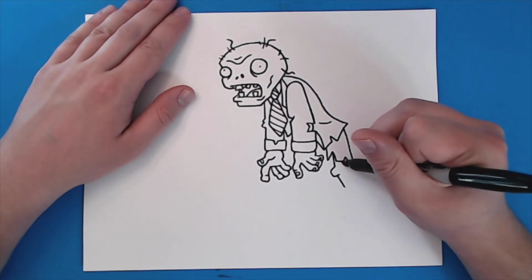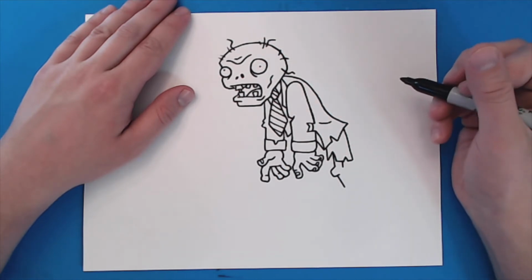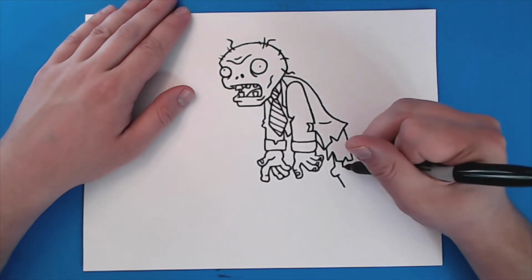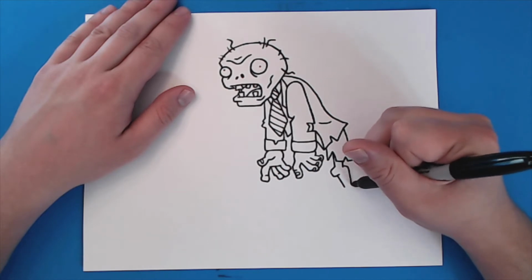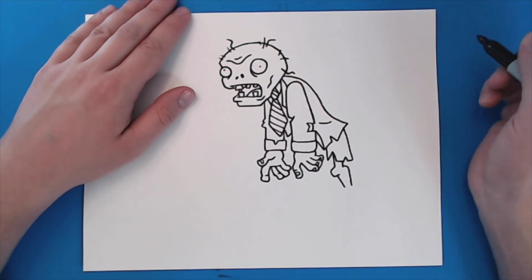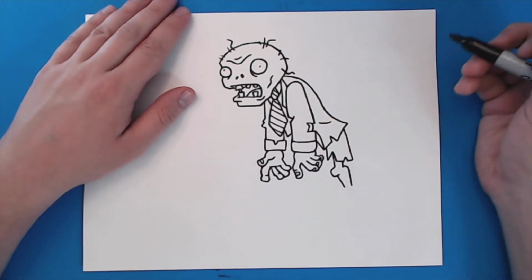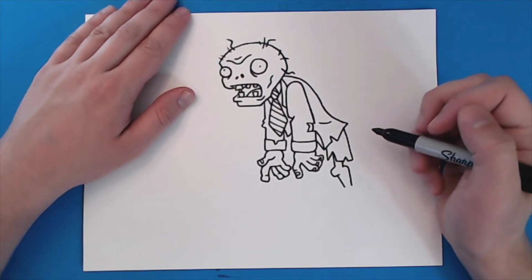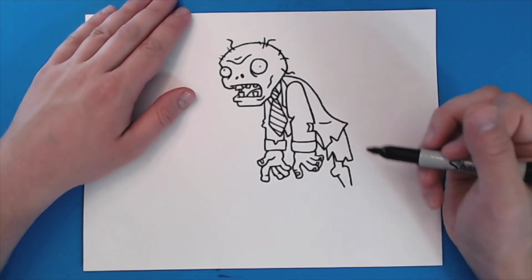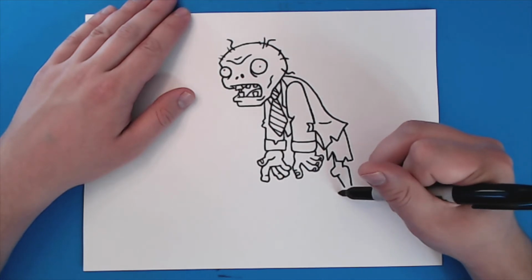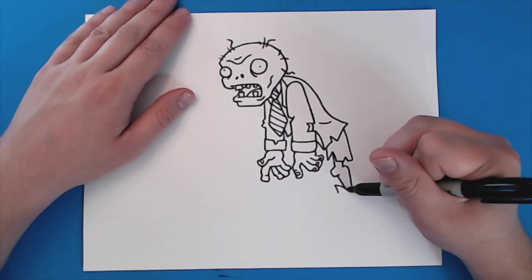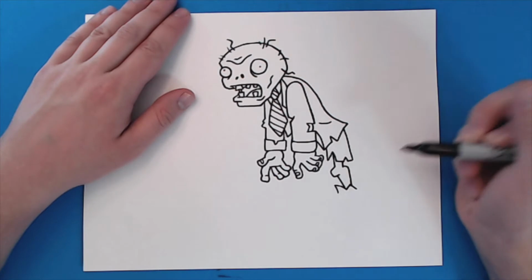Then up here, I'm going to draw a line that goes down. Then a line that goes over and down for the calf. And then for the bottom part of his pants. So this part of the pants is torn off from here. So to draw this, starting right here, I'm just going to make a triangle, and then another triangle like this.